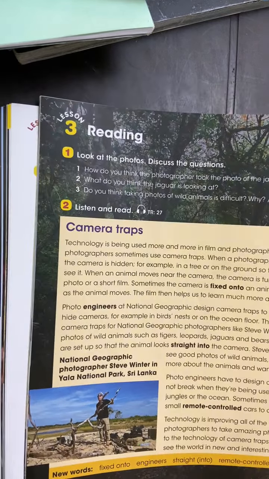The camera traps are set up so that the animal looks straight into the camera. Steve thinks that if people see good photos of wild animals, they will understand more about the animals and want to protect them.